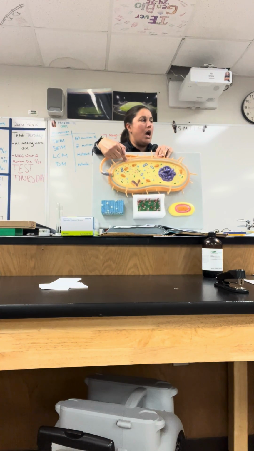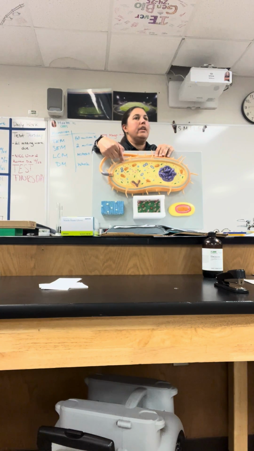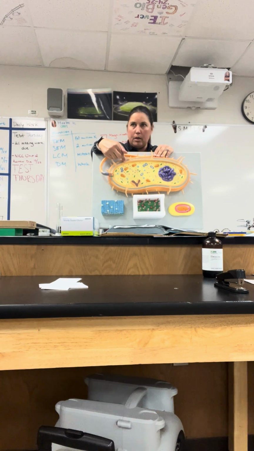So the cell membrane on the prokaryotic cell is the innermost layer. It is the closest to the cytoplasm, so just keep that in mind. It's the closest to the inside. The cell membrane and plasma membrane, you will see them intermixed throughout the whole test, like plasma membrane, cell membrane, same. Okay, semi-permeable, allows some things in and some things out.